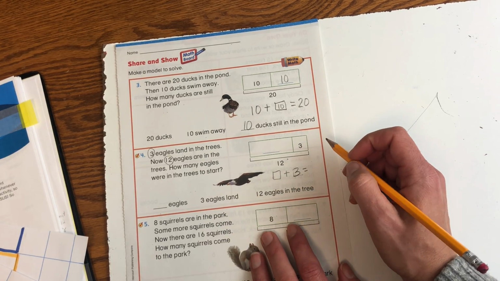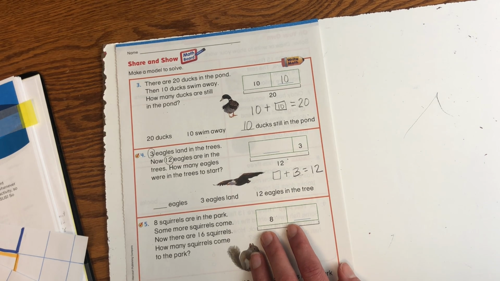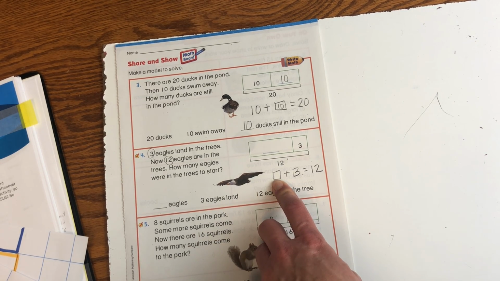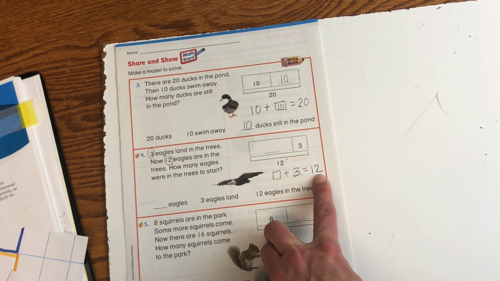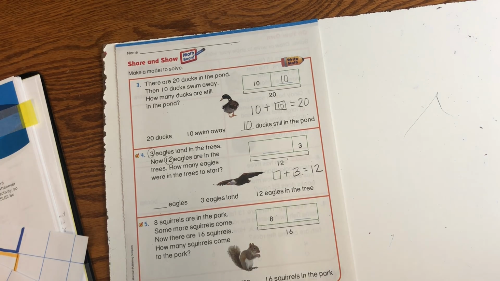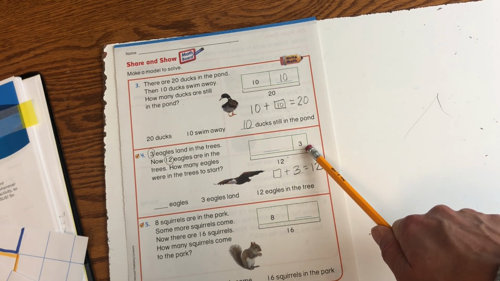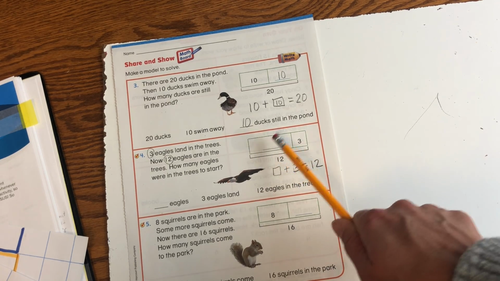And now there are 12 eagles in the tree. So my equation would read a box plus 3 equals 12. My bar would look like this. My big number 12 is at the bottom, and the part I do know is 3, which is in the smaller side. So it looks like I have a big number to figure out.